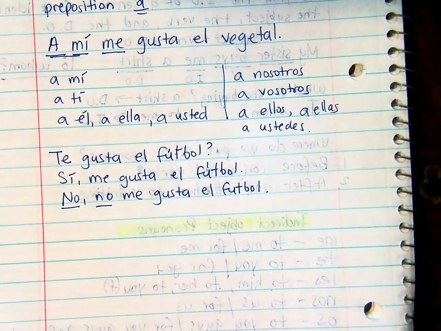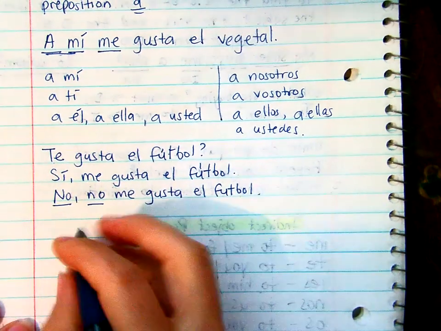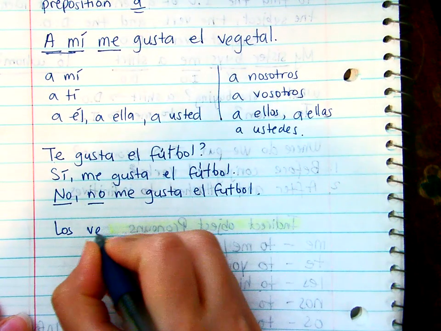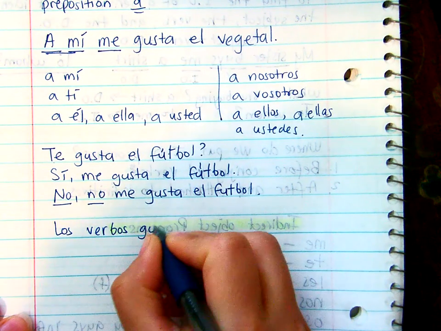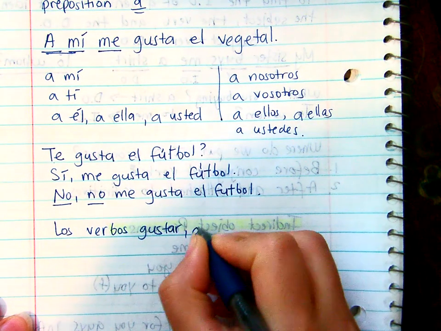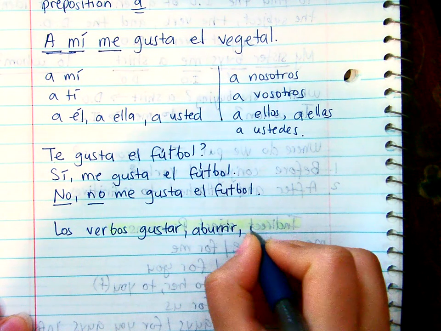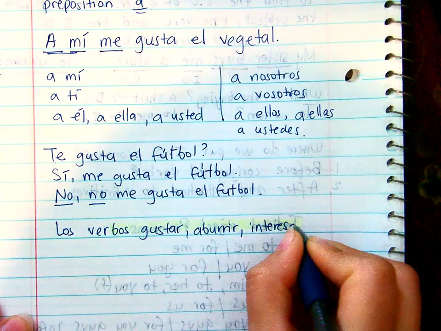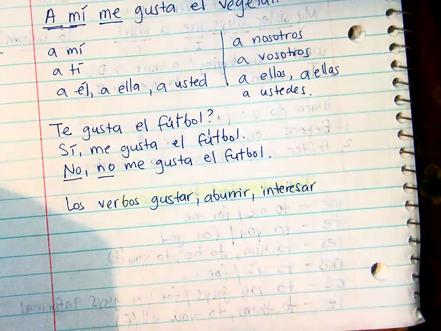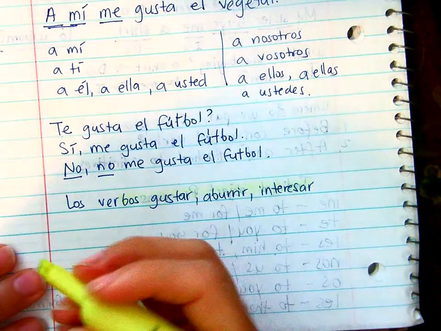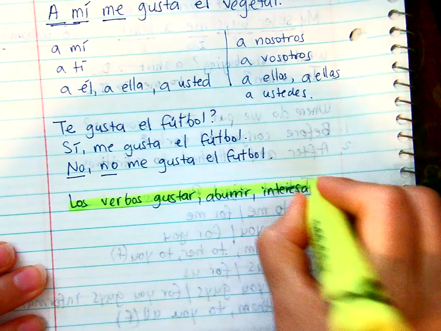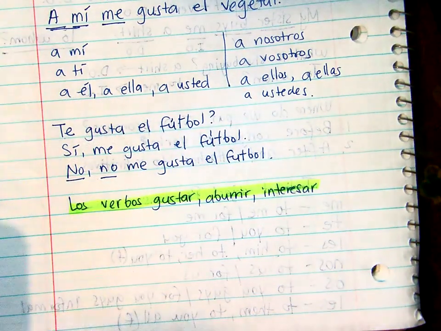All right. When we're working with indirect object pronouns, we're going to be working with three verbs, okay? Los verbos gustar, aburrir, e interesar. So we're going to be working with these three verbs and indirect object pronouns.